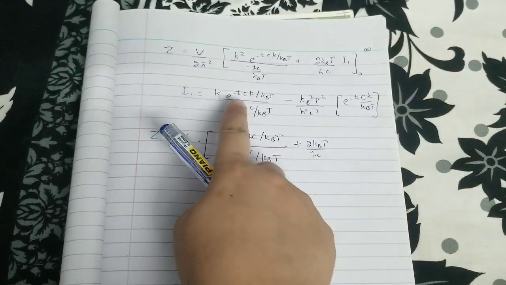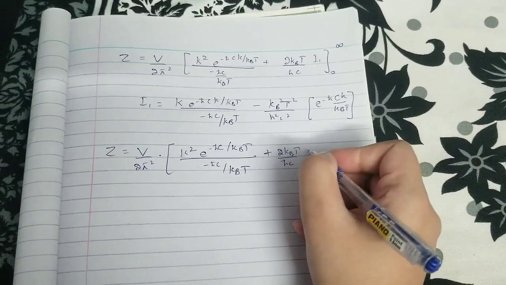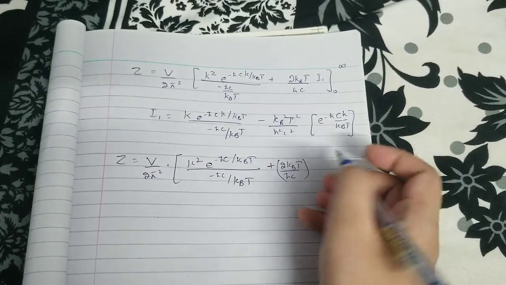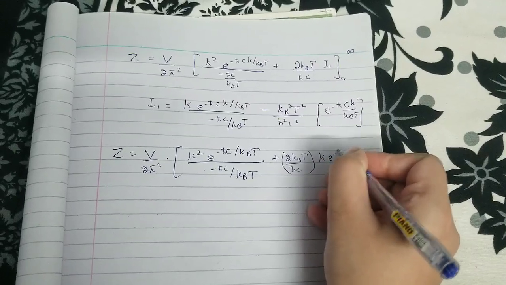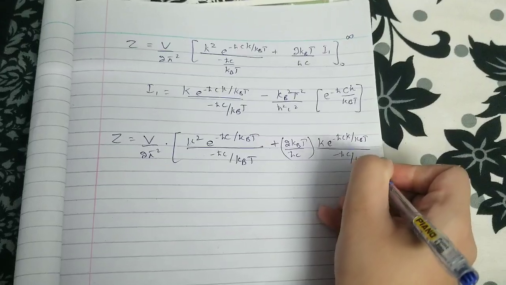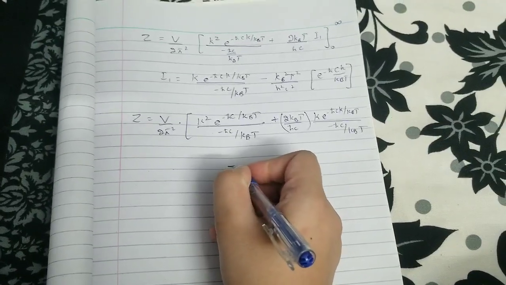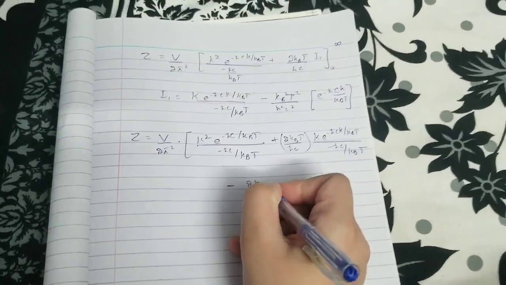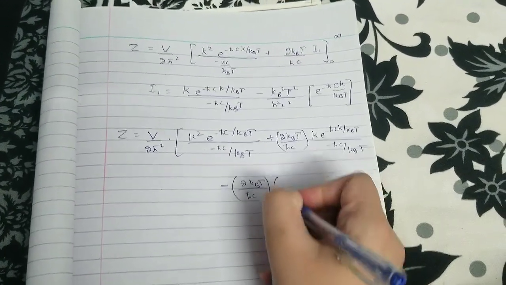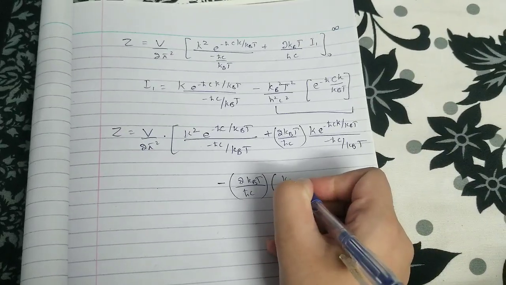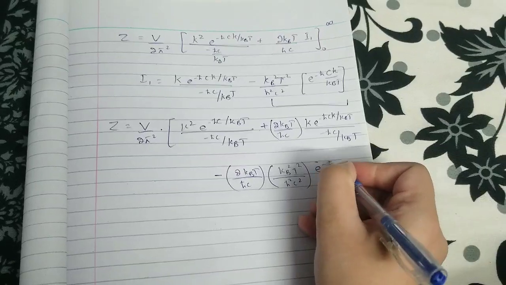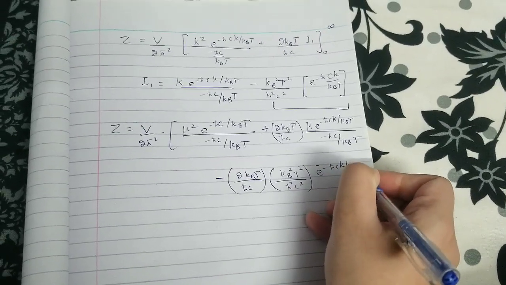This whole thing is multiplied by both of these quantities, so I'll write this thing with this and with this as well, separately. Negative and 2kbt by h cut c into this whole quantity, c k by kbt.